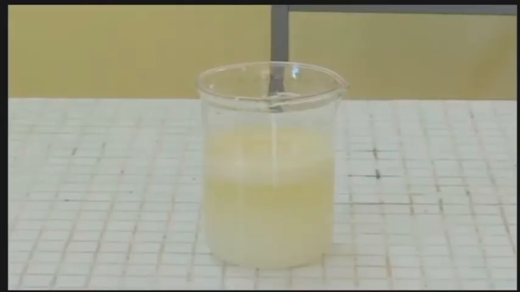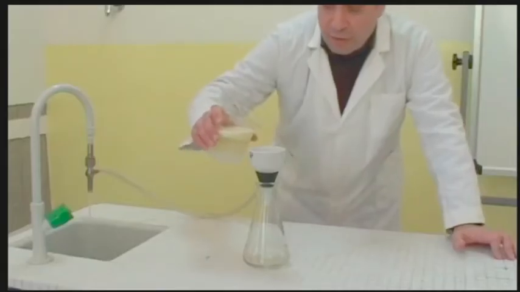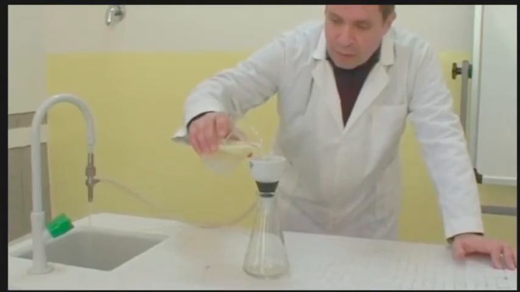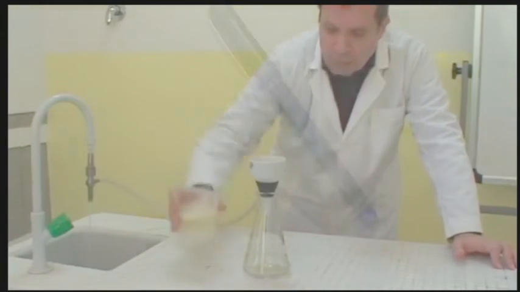Filter the mixture using a Buchner funnel. Rinse the obtained soap with water and leave it to dry.